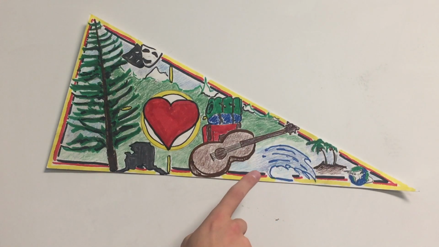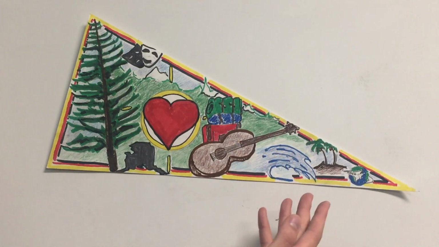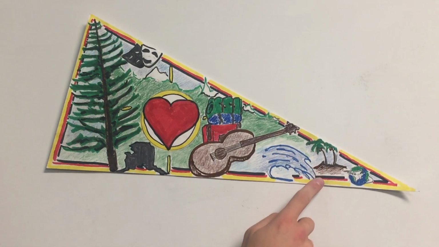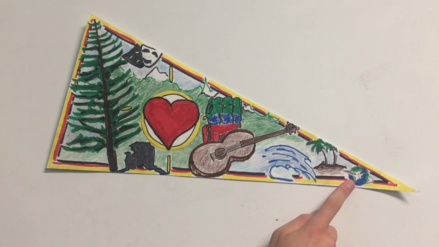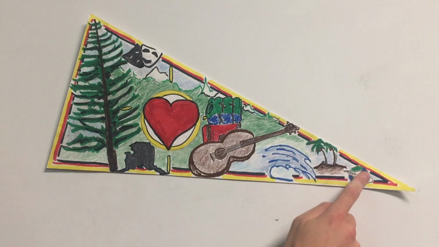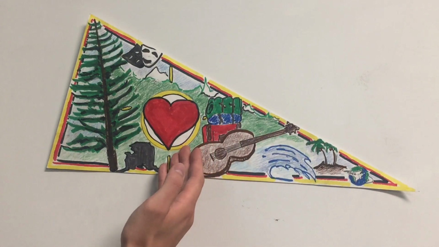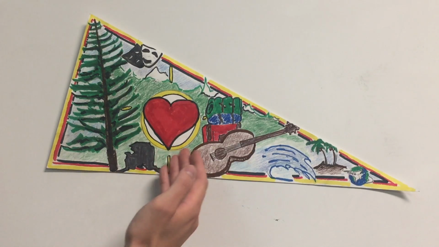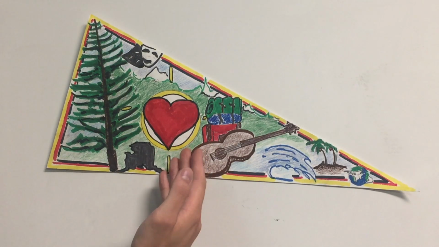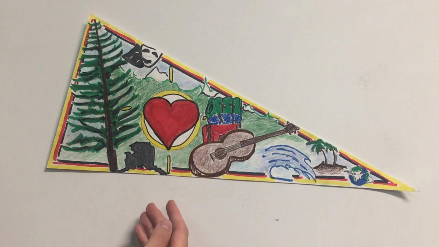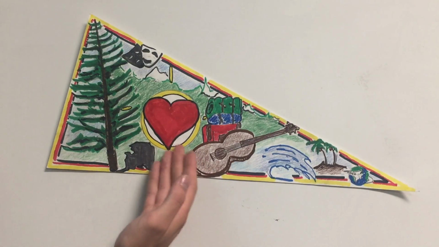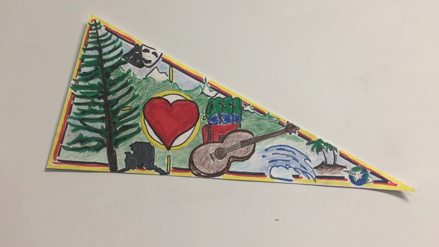Here we have a wave and a little tropical island with some palm trees. The wave represents my connection to the ocean and water in general, and it's always nice to have a tropical paradise as a dream. Here, if you can see it, is a representation of the Earth with an airplane orbiting around the planet. This symbolizes my love for travel. Over here we've got a yellow circle with rays coming off of it. That represents the sun and my deep appreciation and love for the warmth that it brings. And then my most central and heavily featured element of the flag is the heart. Because at the end of the day, it all comes back to love for me.